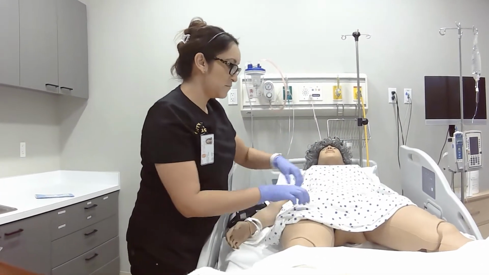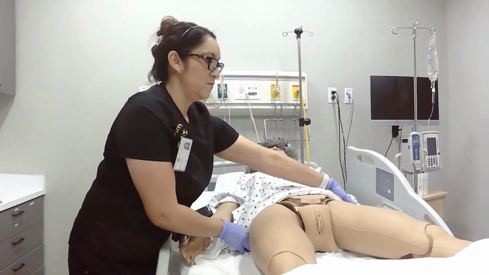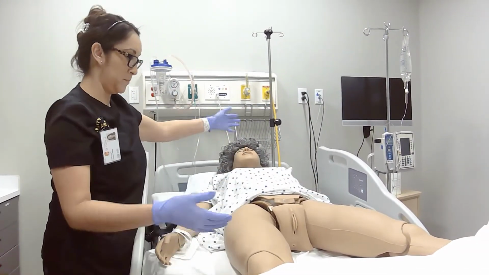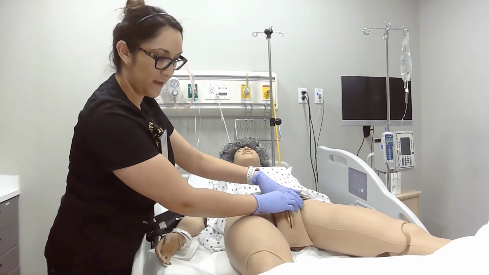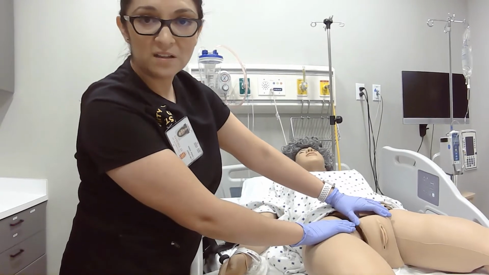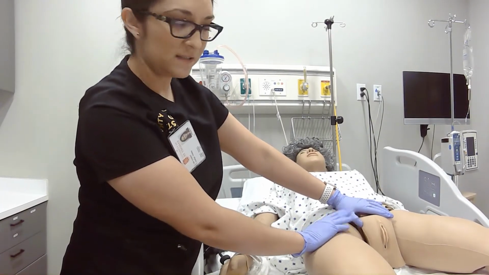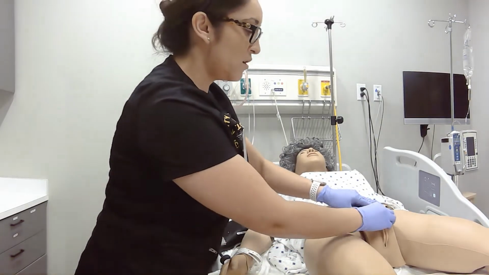Alright, Miss Adams, I'm just going to pull your gown up just a bit, okay? And just expose what you need. Don't put the gown back all the way, okay? So, we're going to start off with the female insertion. That is more complicated than the male.